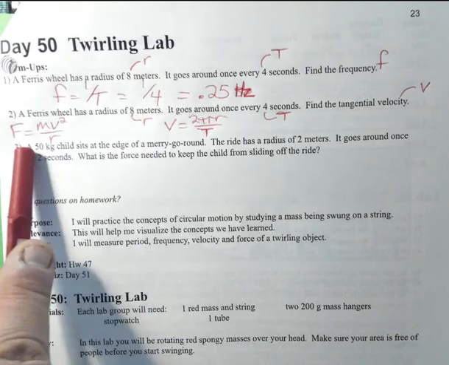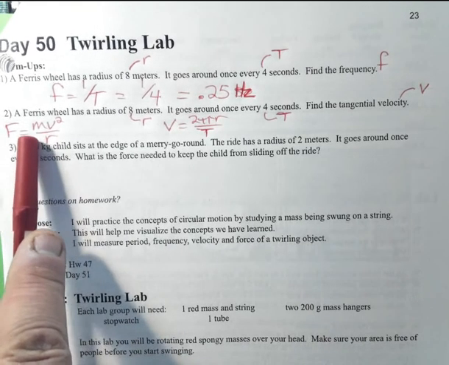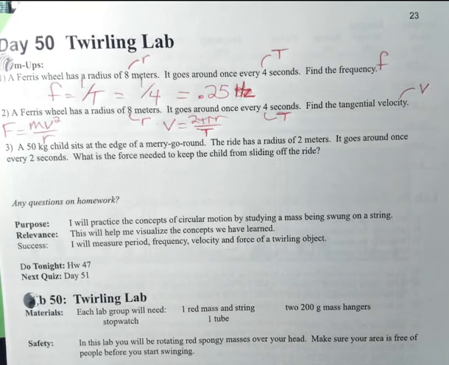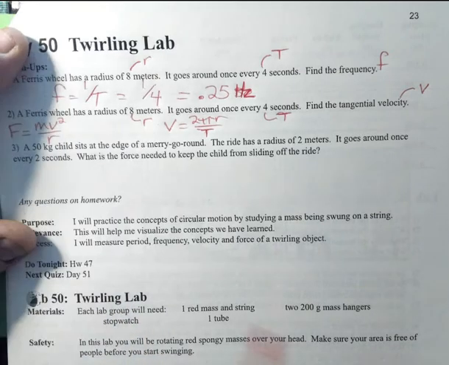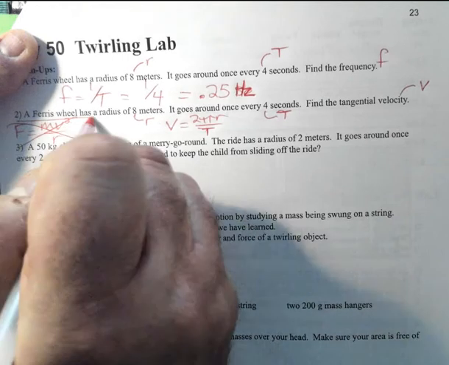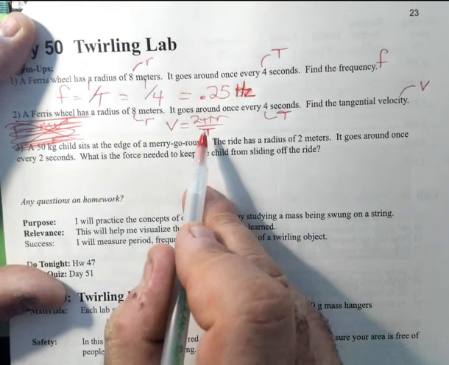In this problem here, we want to find the v. We better know the numbers for m, r, and F, or at least be able to get them. I do not know the F. I do not know the m. There's no way for us to get those, so we cannot use this. This is bad. Scribble it out. So let's look at this one.